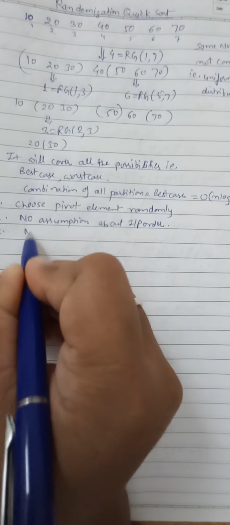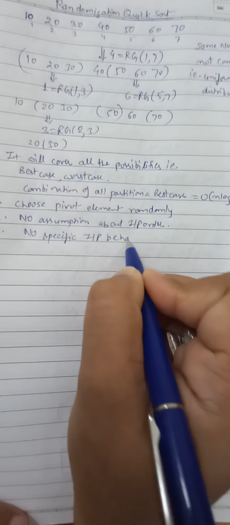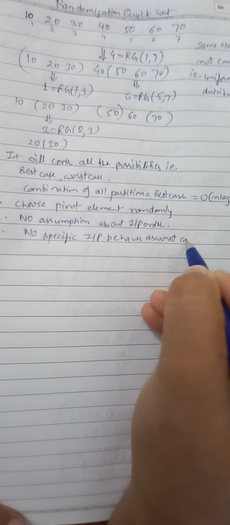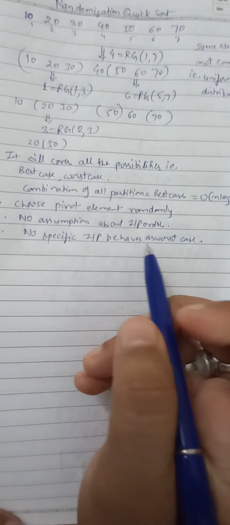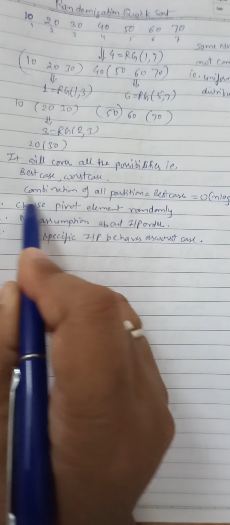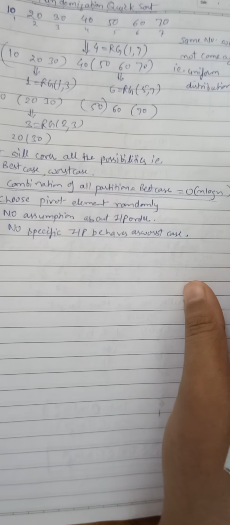And the third thing, no specific input behaves as worst case, because in the combination of all partitions it works as best case, or complexity always remains order of n log n.